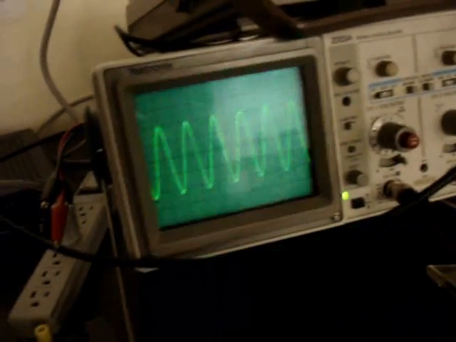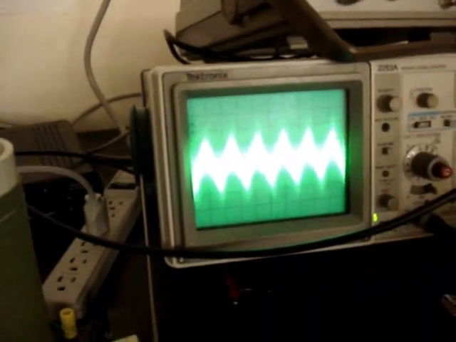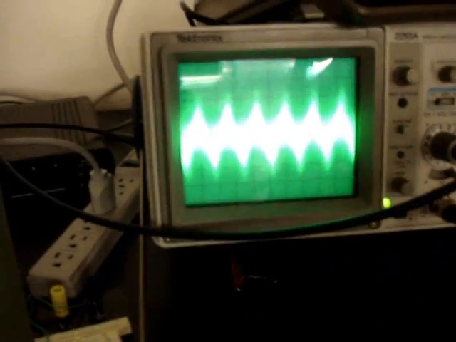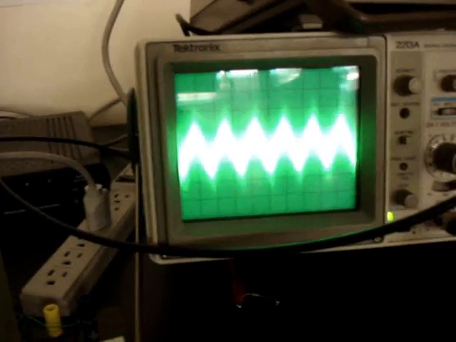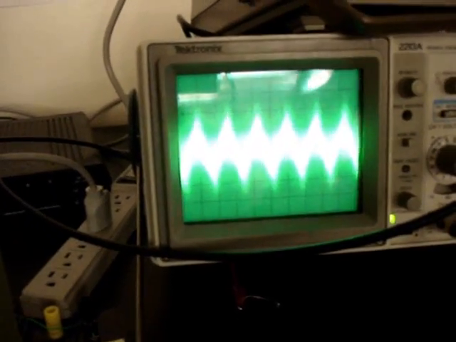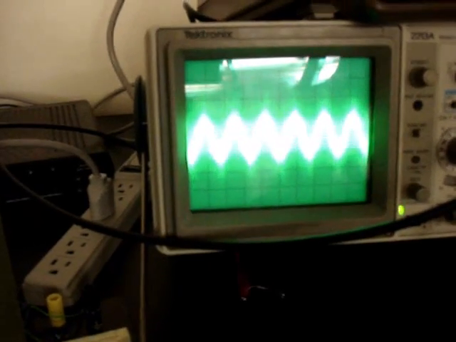If I turn off the signal generator, so I've now turned off the signal generator, it looks like the signal's completely gone away. But if I turn up the gain, oh, there we go. I turned up the gain on the oscilloscope, and we can see that there's still some oscillation. And furthermore, the oscillation's getting bigger and smaller. So something is causing this oscillator to oscillate. Something's giving it a push.